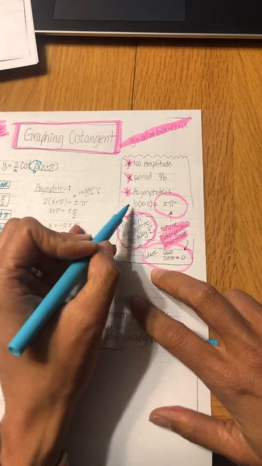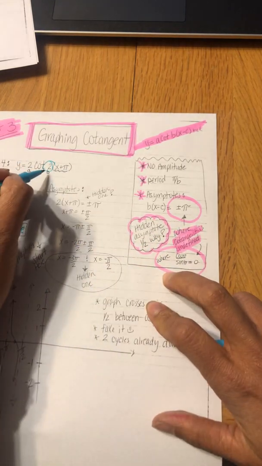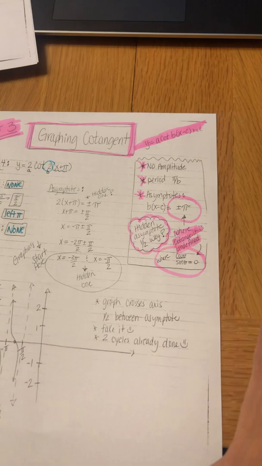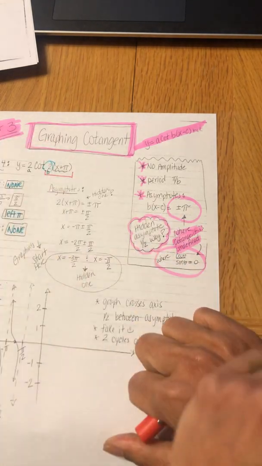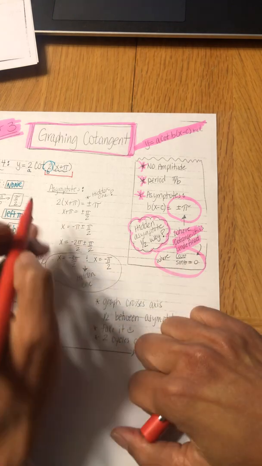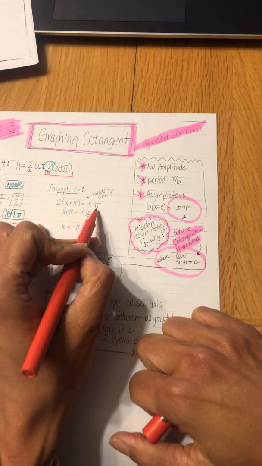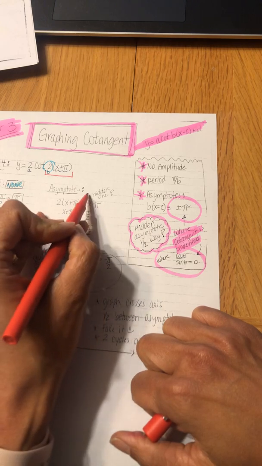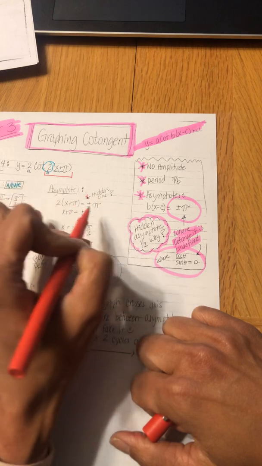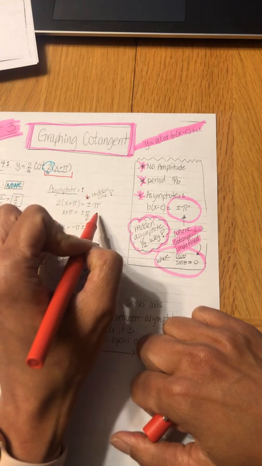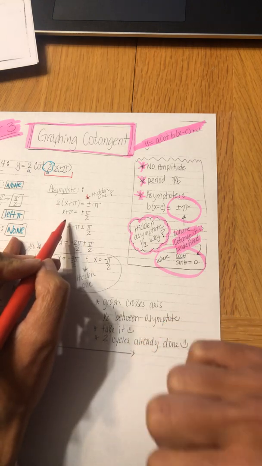So this is where we take the b times x minus c and set it equal to plus or minus pi. So I'm going to switch colors here. The b times x minus c is this part, the 2 times x plus pi. So see, they took that and they set it equal to plus or minus pi. And notice that there's this reminder, there is a hidden asymptote in between these two that we're going to find. Okay. So we need to remember that. So cotangent has a hidden one.